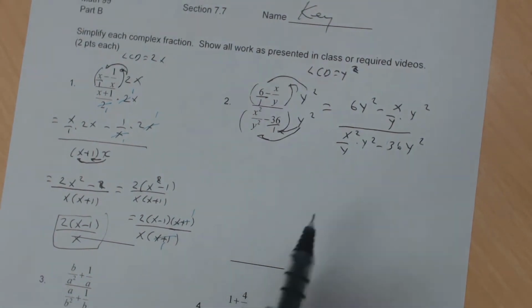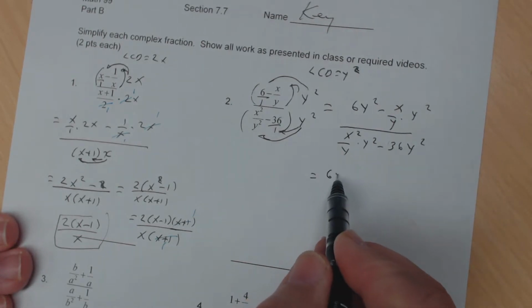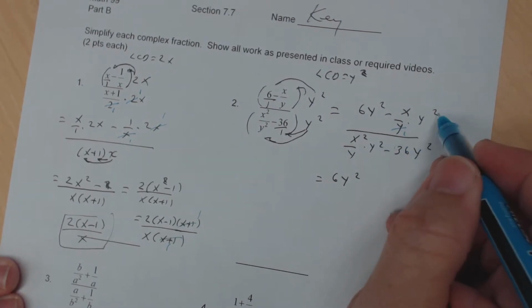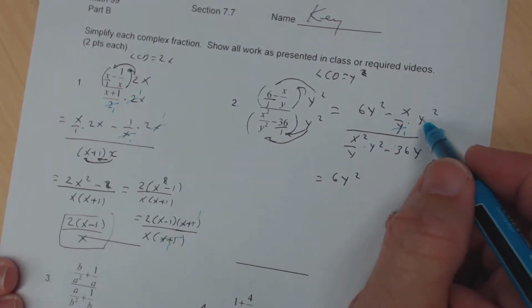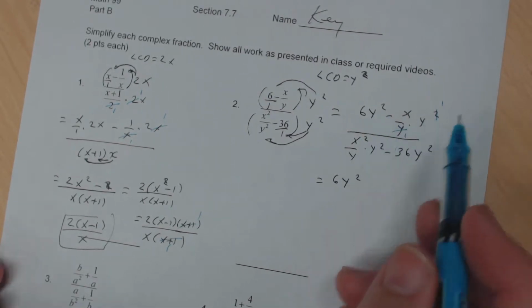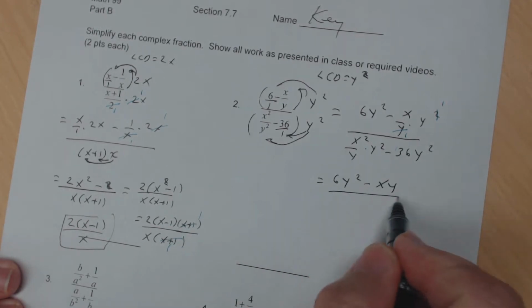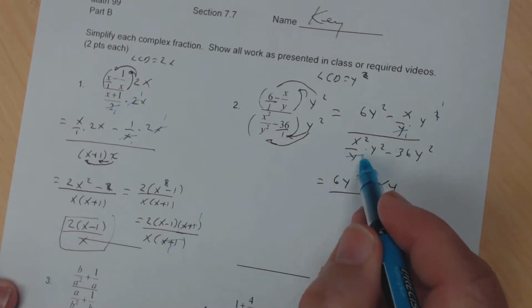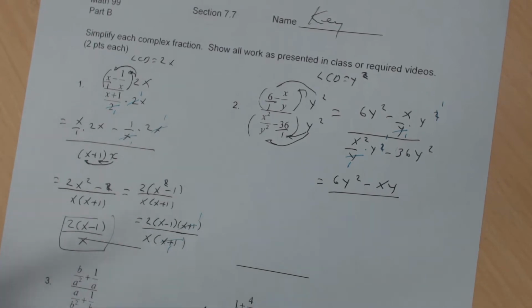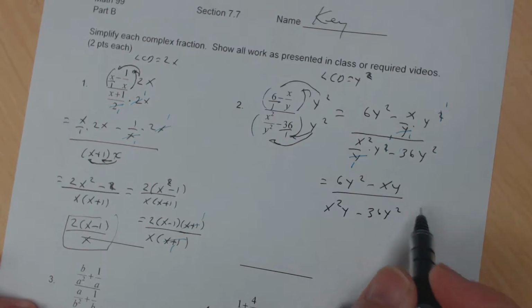Now I'm going to simplify as much as possible. This part here stays 6y squared. And over here, this y will reduce into y squared, and I'm left with a factor of y. So I get 6y squared minus xy, divided by, over here, this y will divide out with one of these. So I'm left with x squared y. So x squared y minus 36y squared.